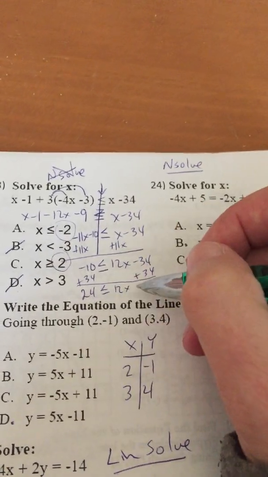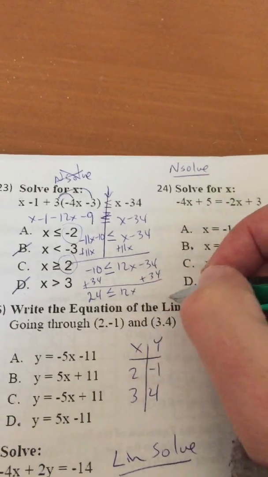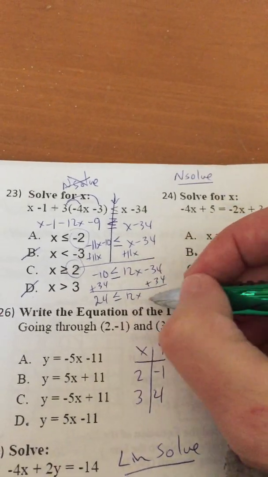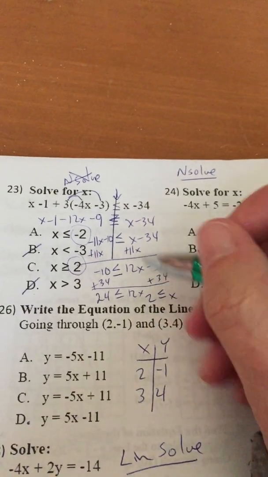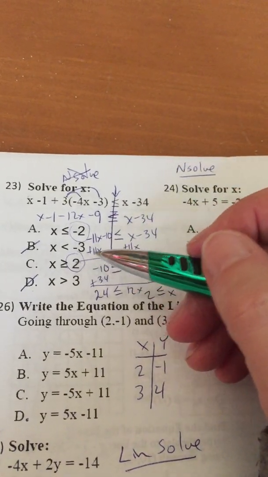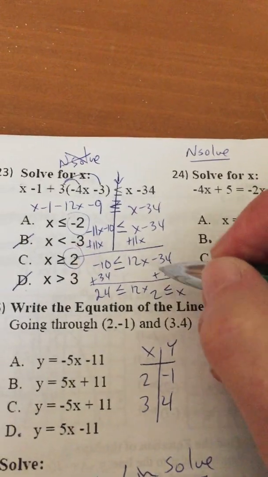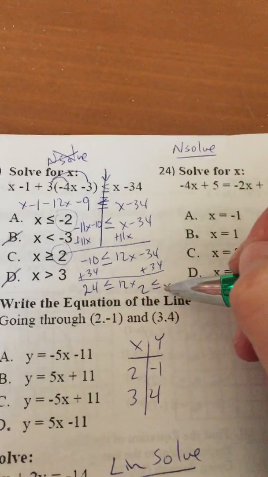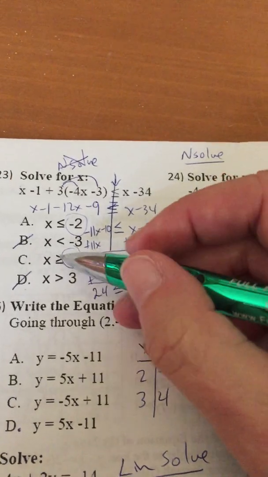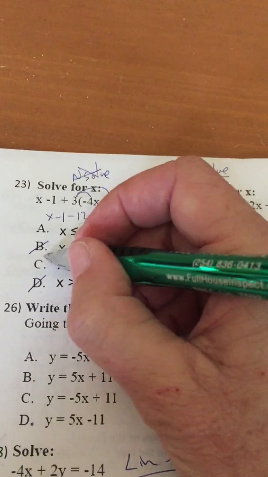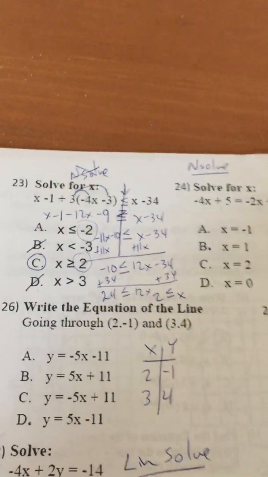Dividing by a +12 means I do not flip my symbol. So x's are left on this side, and it still stays this way. And 24 divided by 12 is 2. So x's are bigger than the 2. So let's go find the one that says x's are bigger than or equal to. Yeah, x's are greater than or equal to the 2. See how the x's are being eaten on this side? And it's +2. Yep, double check my sign. There we go, +2. So C is the right answer on those.